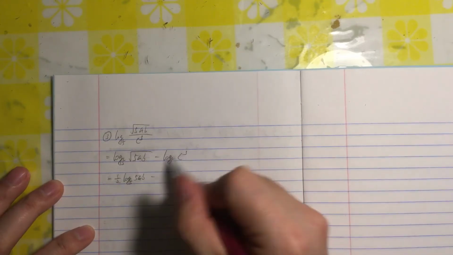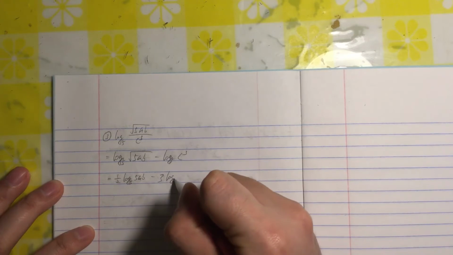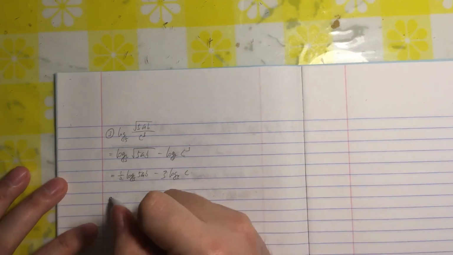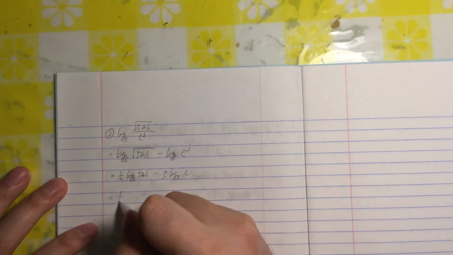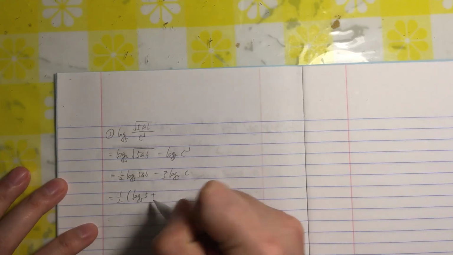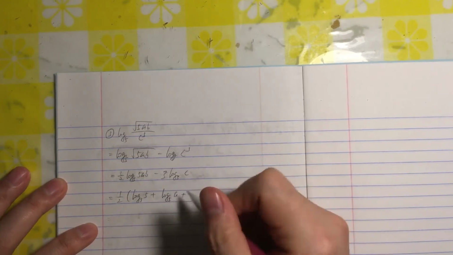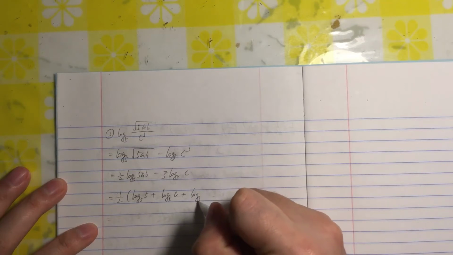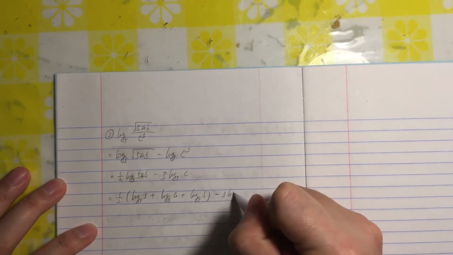And then for the second term, I can bring 3 to the front. I get 3 log base 5 of c. Next, I can convert multiplication to addition. I get log base 5 of 5 plus log base 5 of a plus log base 5 of b minus 3 log base 5 of c.